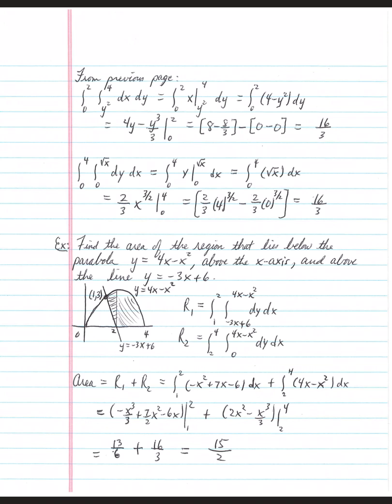The second diagram from the previous page was vertically simple. And so we put the dx on the outside and the x limits on the outside. Starting on the inside, our antiderivative will be y evaluated at square root of x and 0. So that's just square root of x. Remember, this can be written as x to the half. So the antiderivative will be x to the 3 halves divided by 3 halves, which is the same as multiplying by 2 thirds. And then we'll sub in our 4 and our 0.